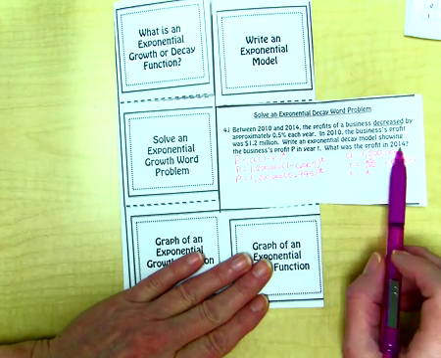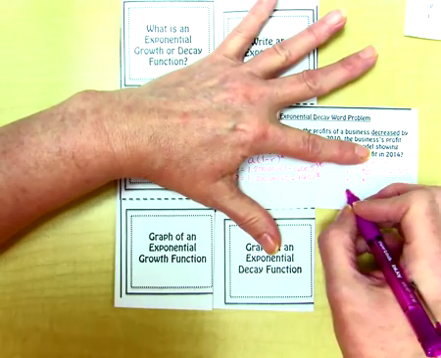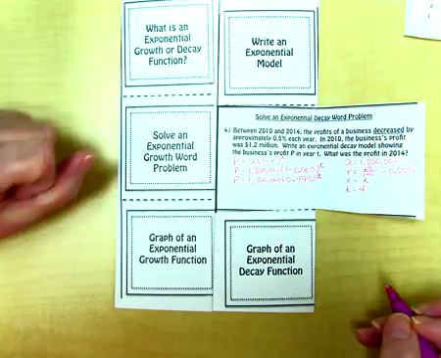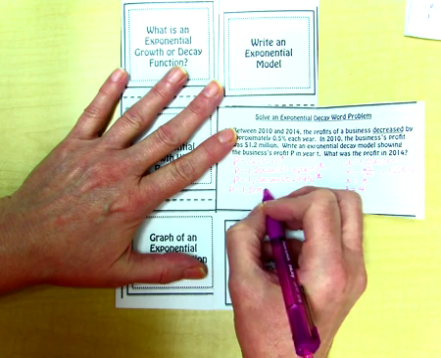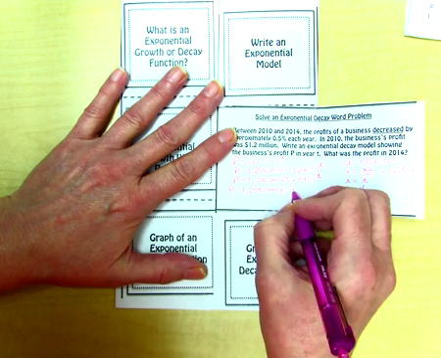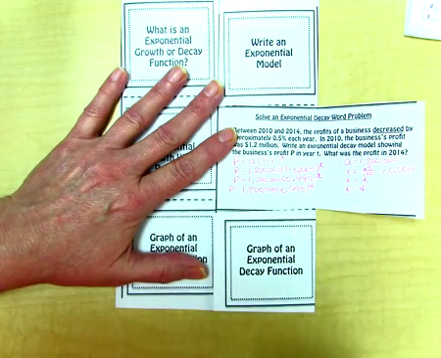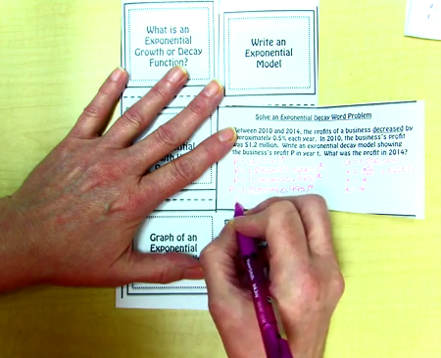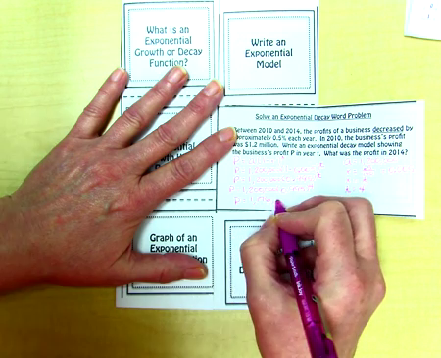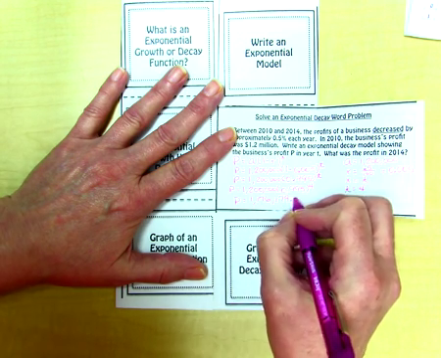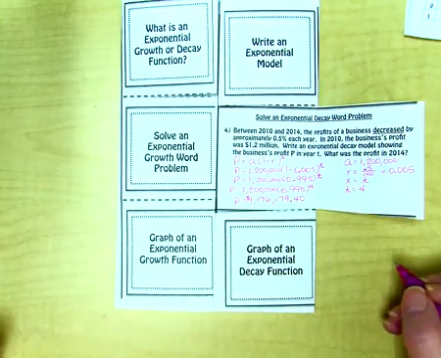Now they want to know what the profit was in 2014. From 2010 to 2014, your T then is going to equal 4. So we take P equals 1.2 million times 0.995, all raised to the 4th power. When you put that into the calculator, your profit is going to be $1,176,179.40. So this is money, so we want to make sure that in our final answer we put some money.